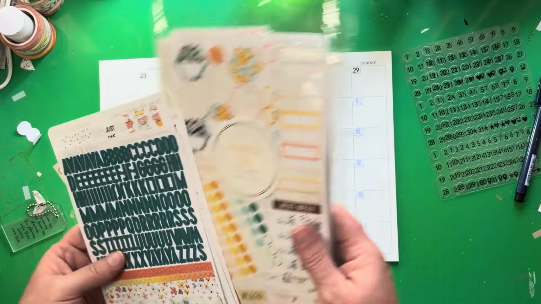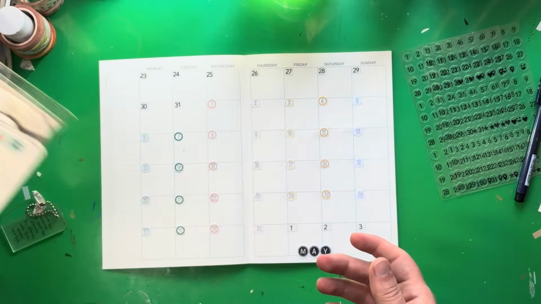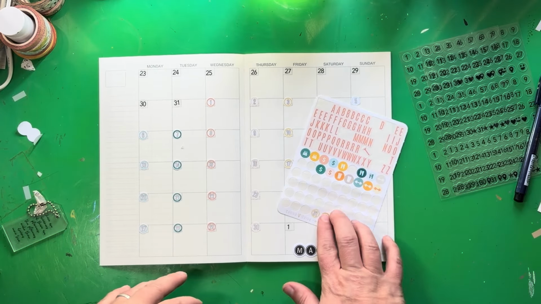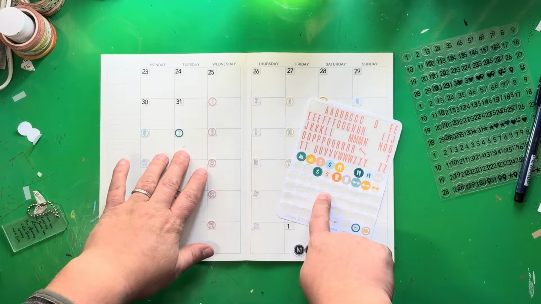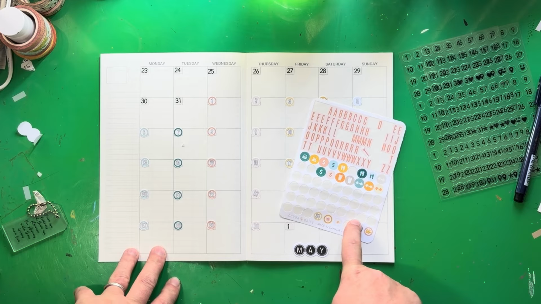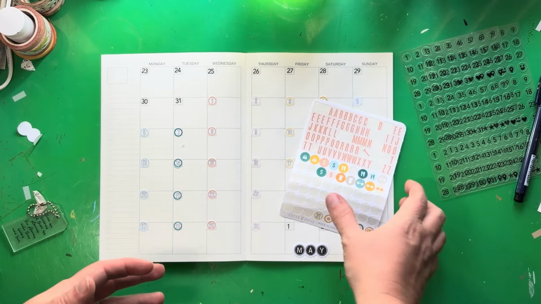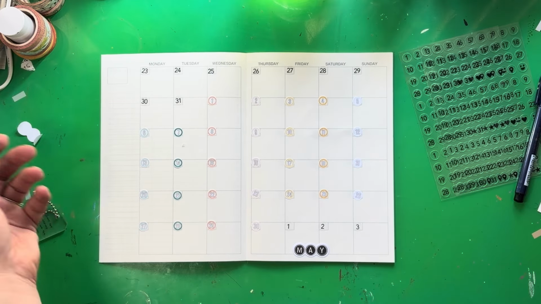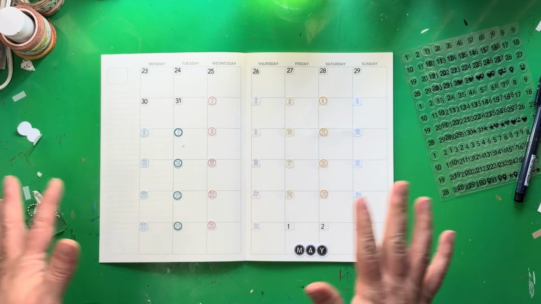Anyways, as I was going through what was in here, my favorite little sheet of stickers ever, the circle date stickers, I had some left. They slipped right out and said, please use us. So this won't always happen.